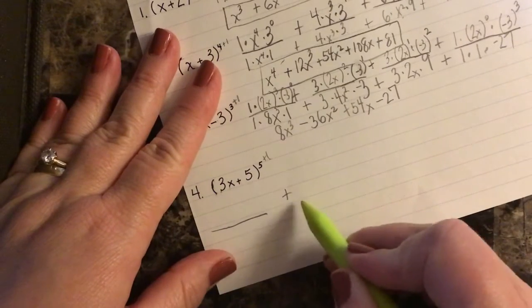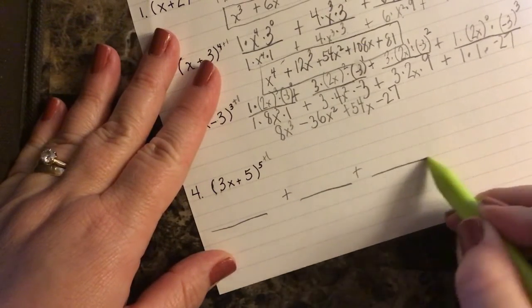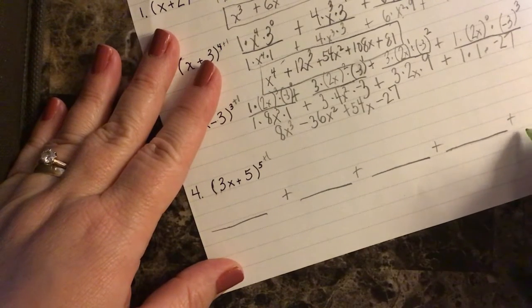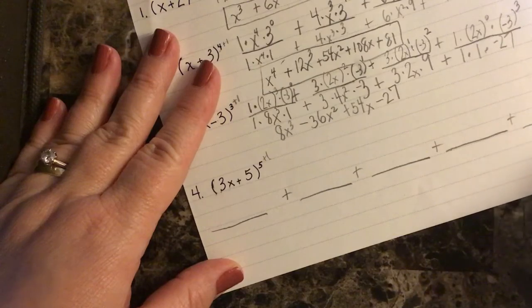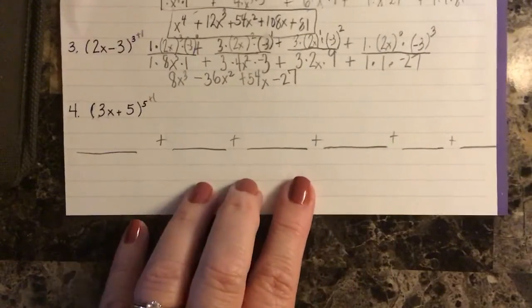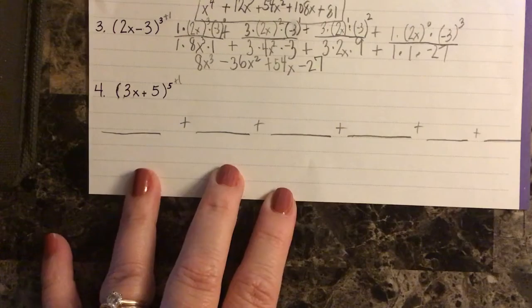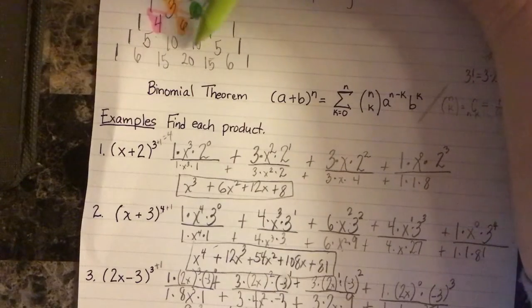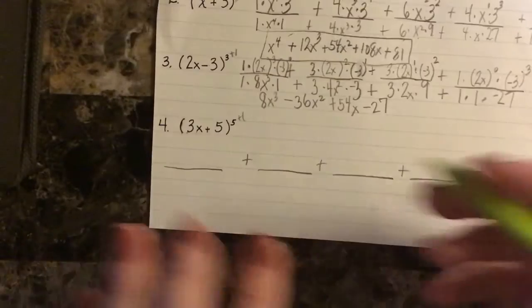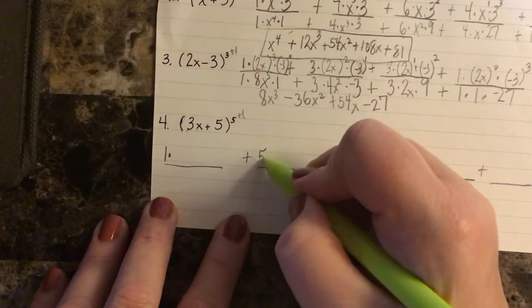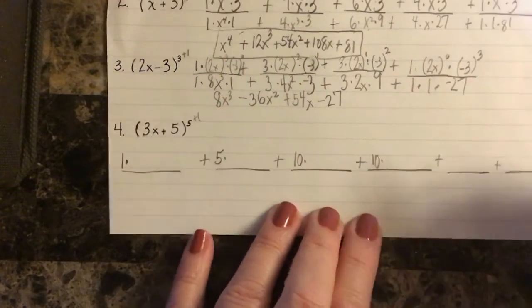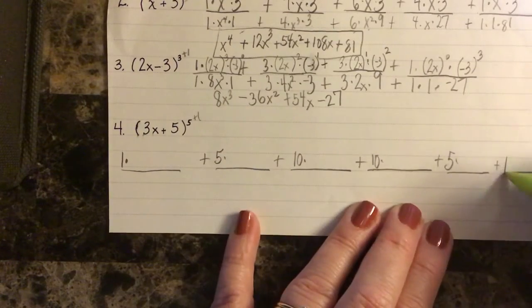1, 2, 3, 4. Gonna run out of room. 5, 6. So I squeezed them in there. Then I'm going to put, is it this row? 1, 2, 3, 4, 5, 6. So 1, 5, 10, 10, 5, 1 in the blanks. 1, 5, 10, 10, 5, and 1.